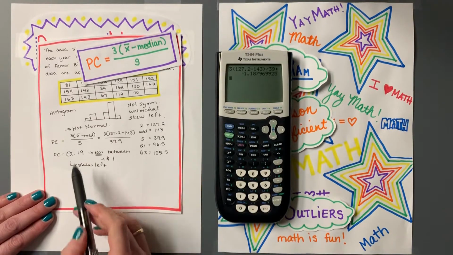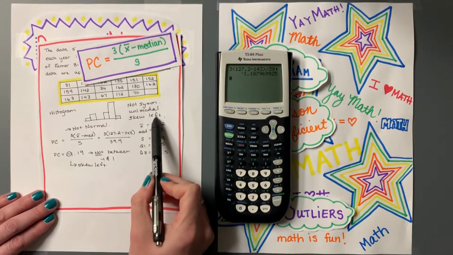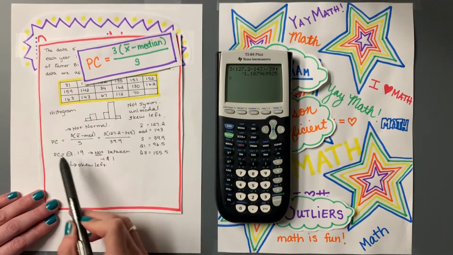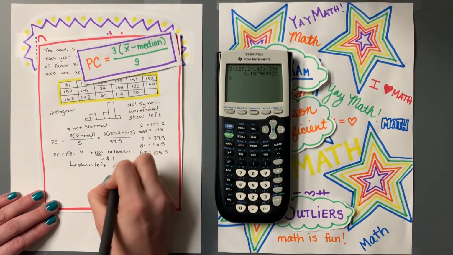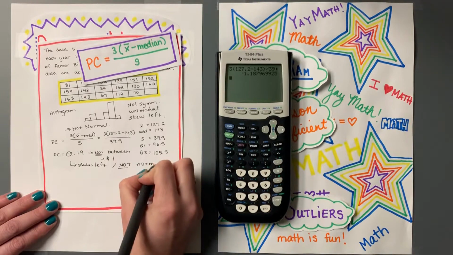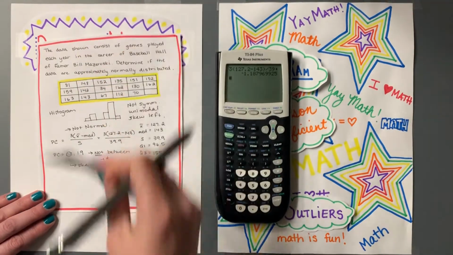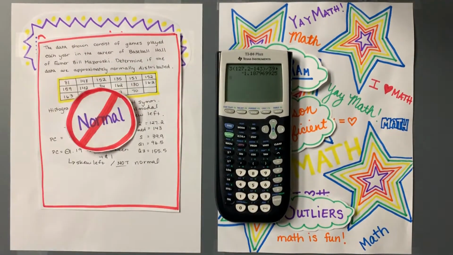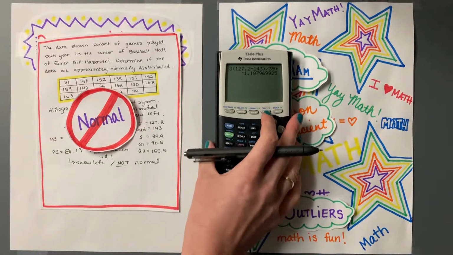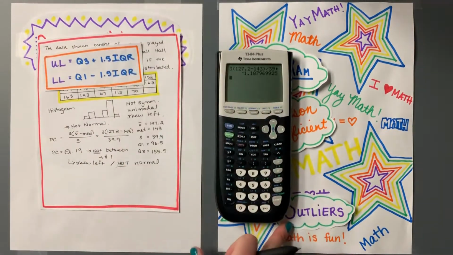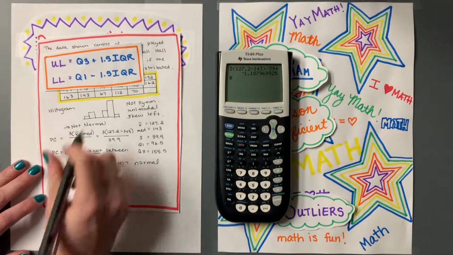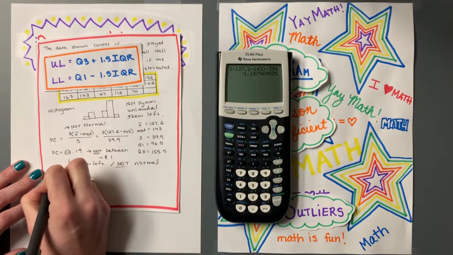Okay, so based on my histogram, I've said that it's skew left. Based on my Pearson coefficient, I've said it's skew left, which means it is not normal. So far, we are again not normal. But let's check our last, which is outliers. Do we have any outliers? This is our kind of last hope.